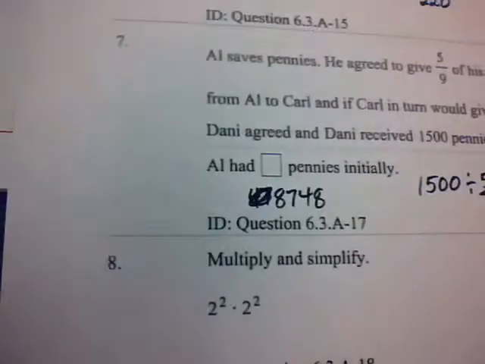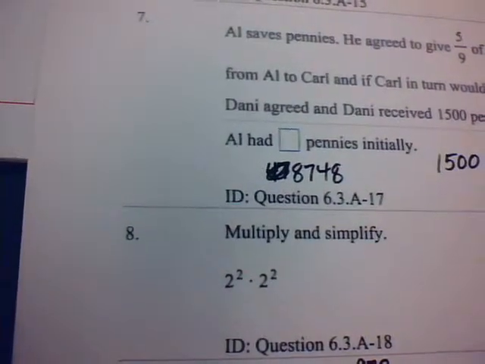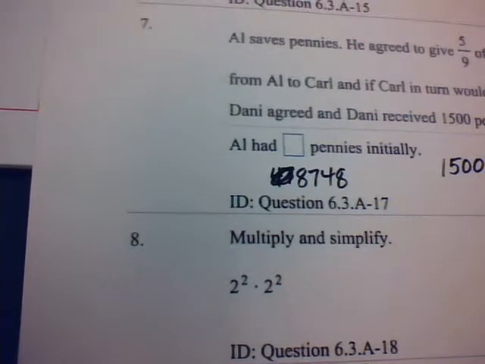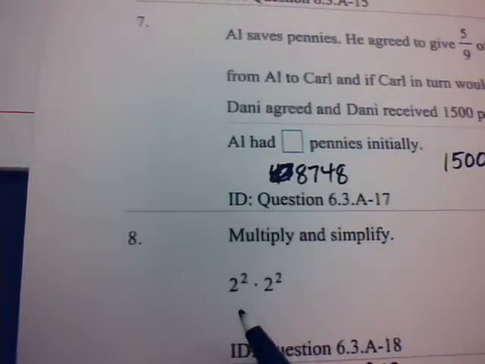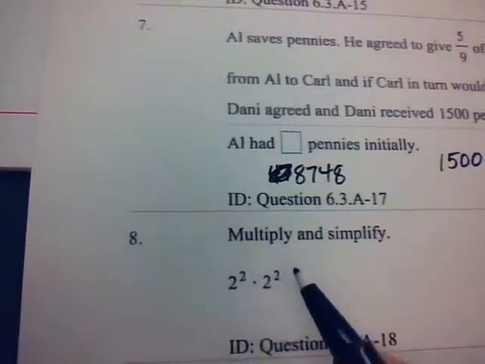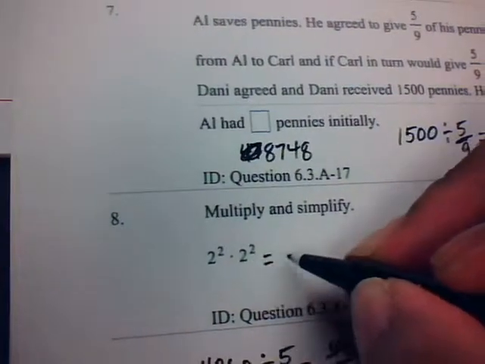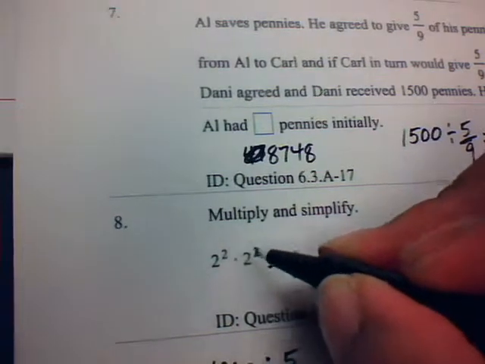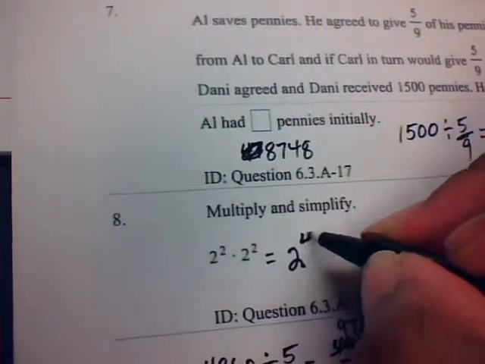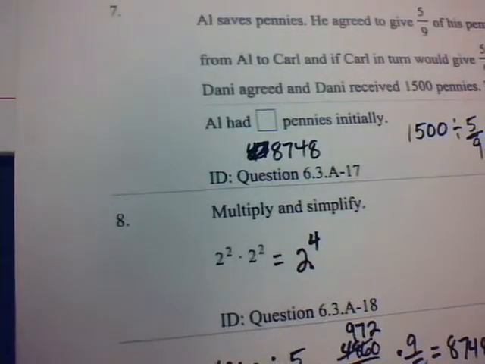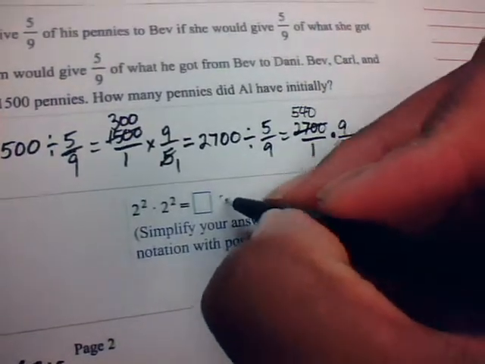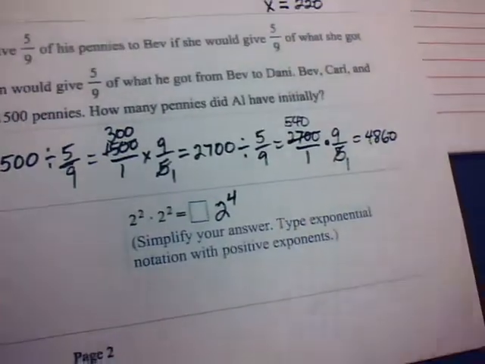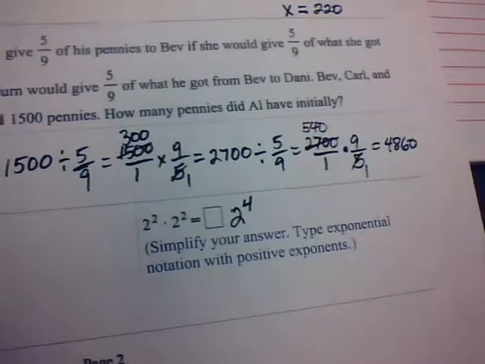Okay, now problem number 8. Multiply and simplify 2 squared times 2 squared. Now this dealt with the notion of exponents when we're multiplying powers of the same base. That means we need to add the exponents here. So the bases are the same, so we bring over the base, which is 2, and add those exponents. In this case, 2 plus 2 will be 4. So when we simplify, we're just going to type in the exponential notation with positive exponents. So 2 to the second times 2 to the second would just simply be 2 to the 4th.